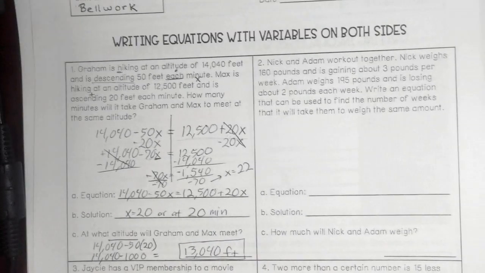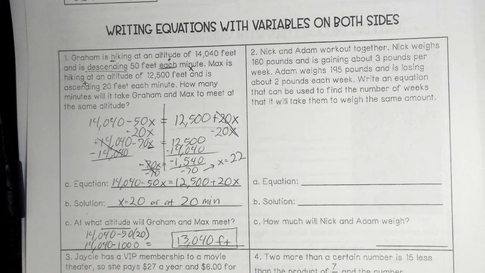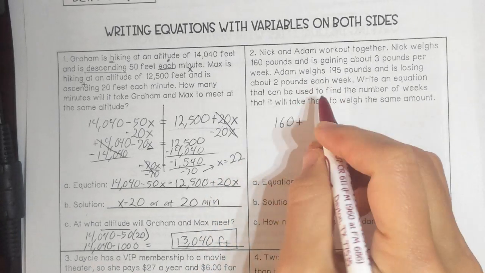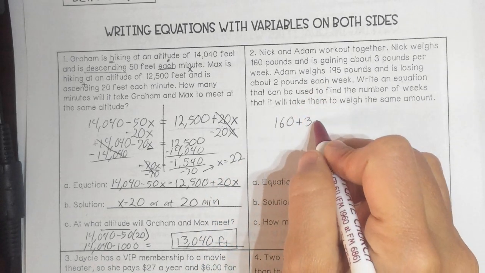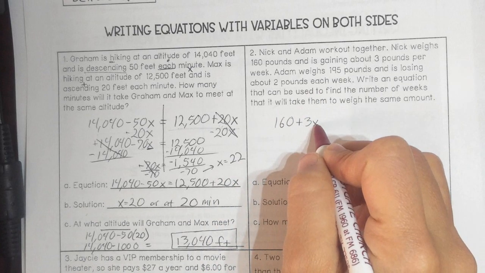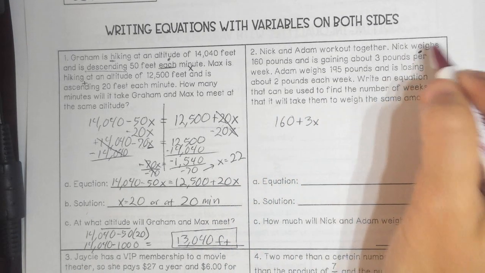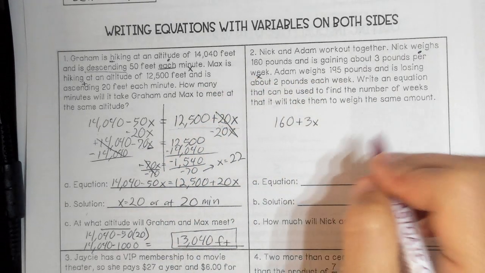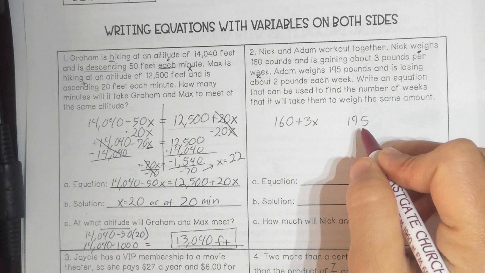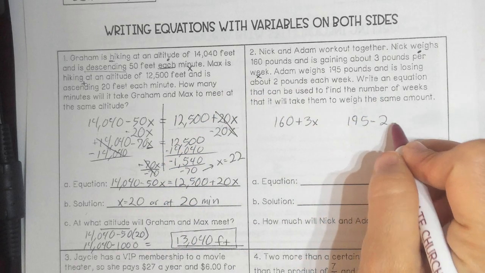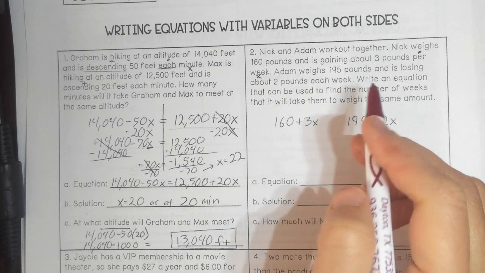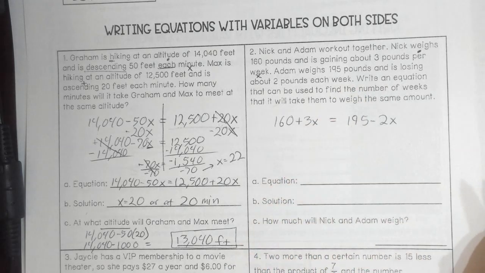And then Nick and Adam work out together. Nick weighs 160 pounds and is gaining about 3 pounds per week. So 160, he's gaining, so plus 3 per week. Per is another multiplication word, so our weeks are going to be the x. Adam weighs 195 and he's losing, so subtracting, 2 pounds per week. Write an equation that can be used to find the number of weeks that it will take them to weigh the same amount, so when they're equal.